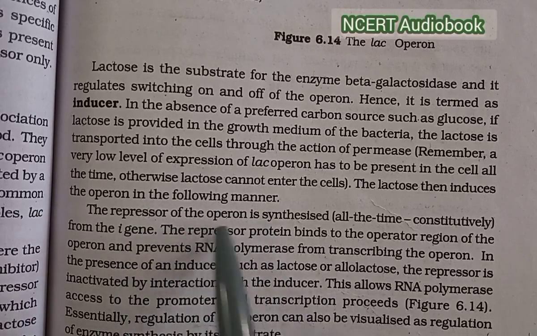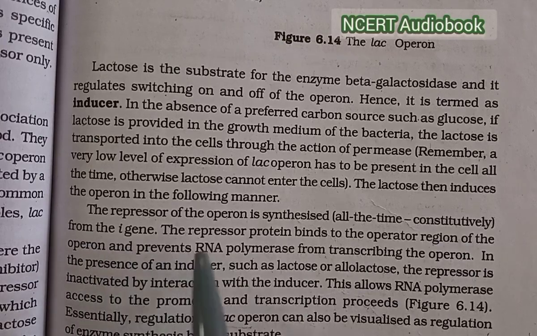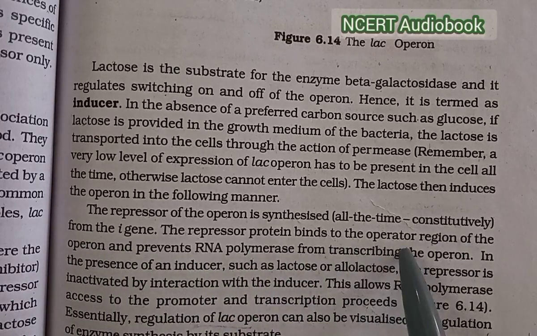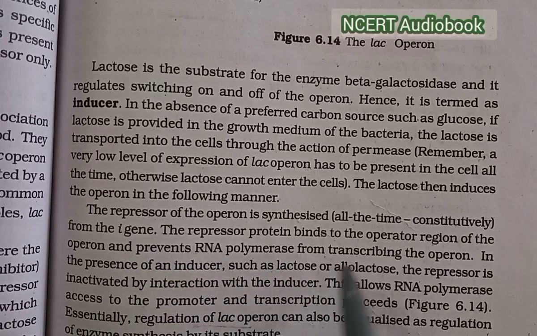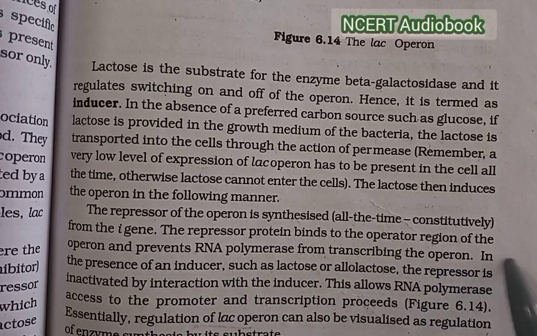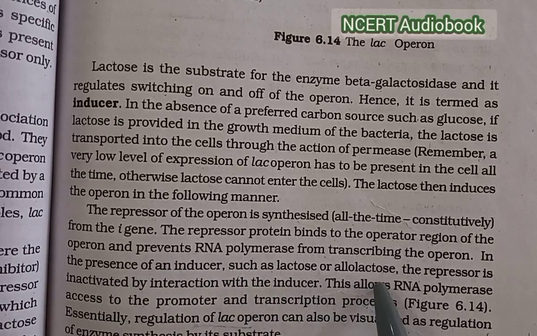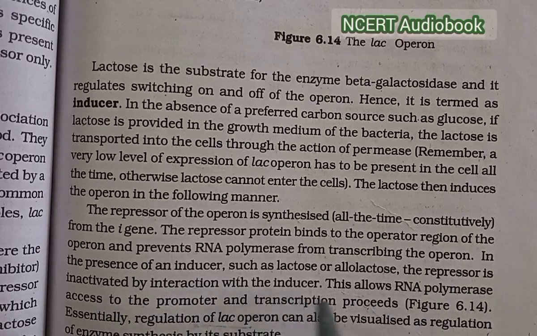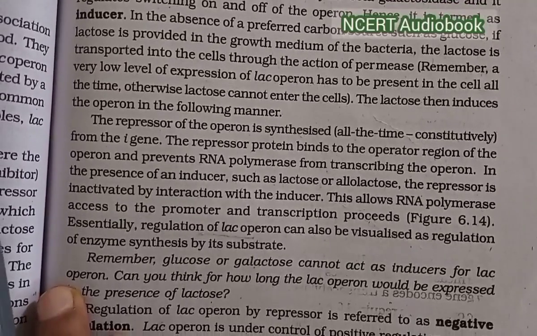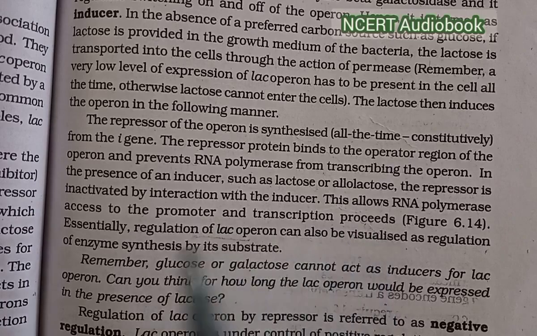The repressor of the operon is synthesized all the time, constitutively, from the I gene. The repressor protein binds to the operator region of the operon and prevents RNA polymerase from transcribing the operon. In the presence of an inducer such as lactose or allolactose, the repressor is inactivated by interaction with the inducer. This allows RNA polymerase access to the promoter, and transcription proceeds.